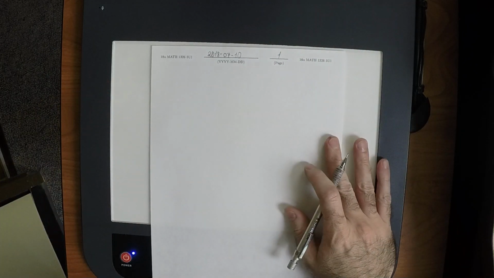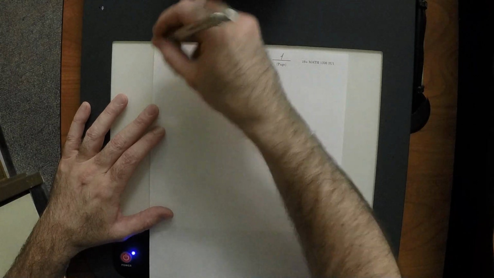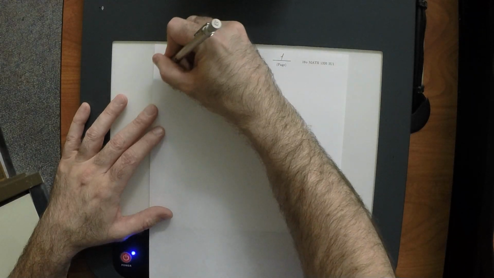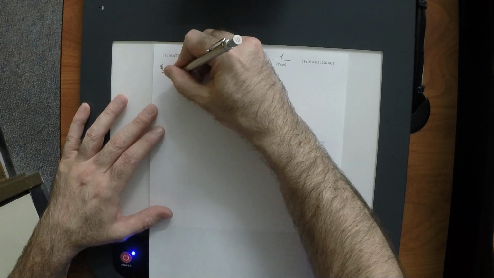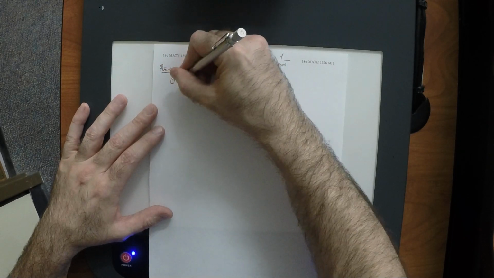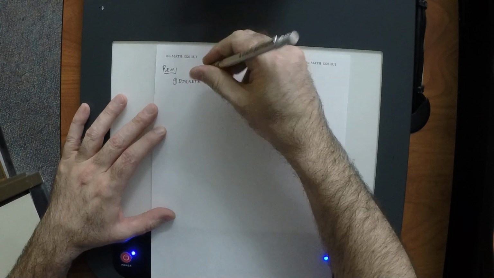So just to bring us back into that idea, to remind you of these things, there's two models. There's the discrete compound interest model.